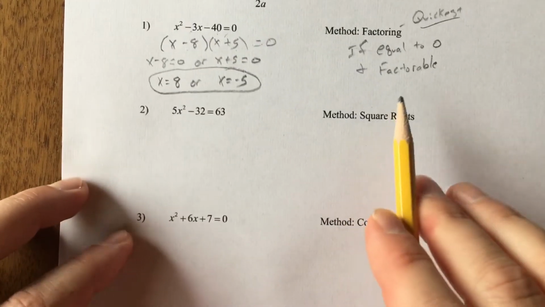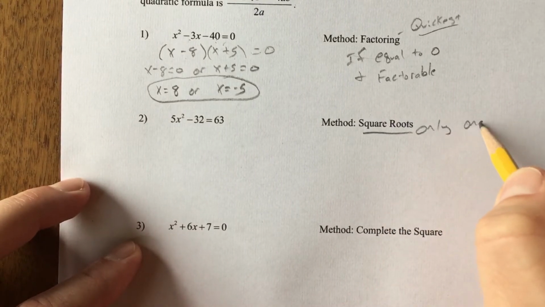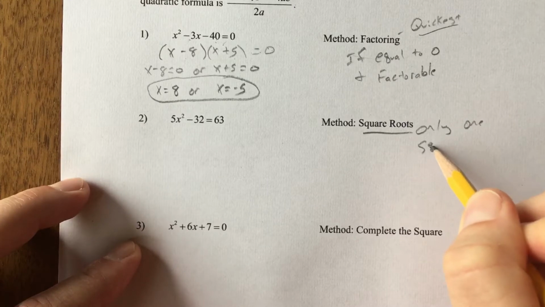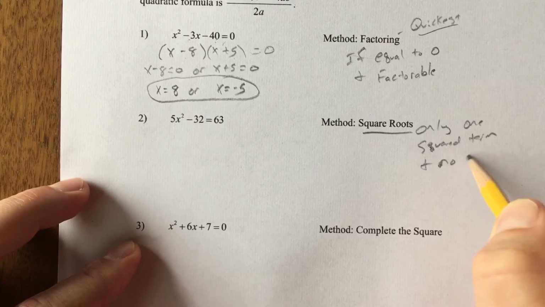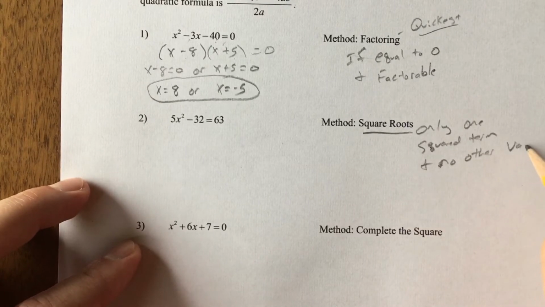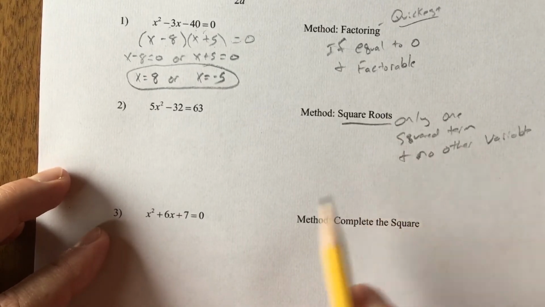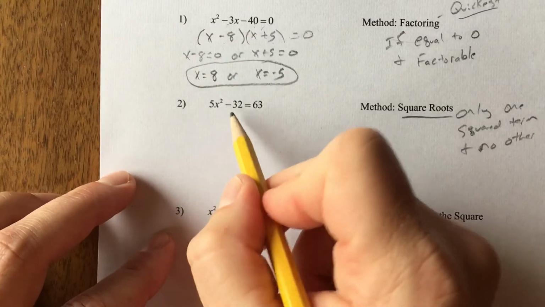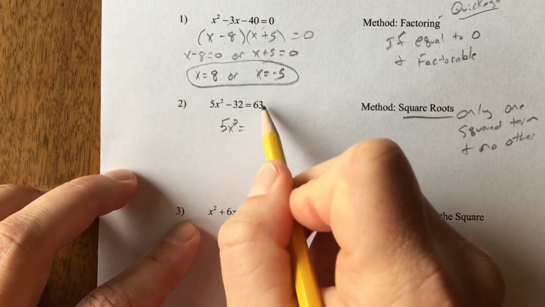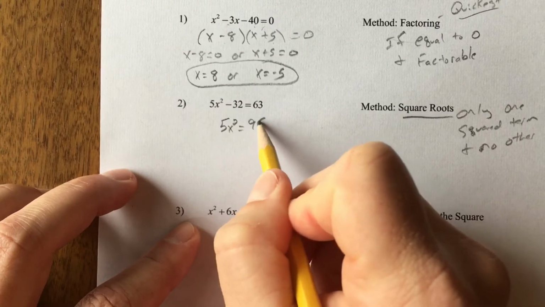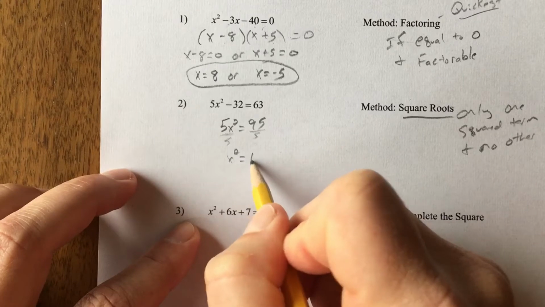Now, square roots is nice if there's only one squared term and no other variable. So if you notice that, okay, I really just have this one squared term and that's it, then square roots is nice, because then you can just add 32 over. So you'll have 5x squared equals 63 plus 32, 95. Then you can divide by 5. You get x squared equals 19.